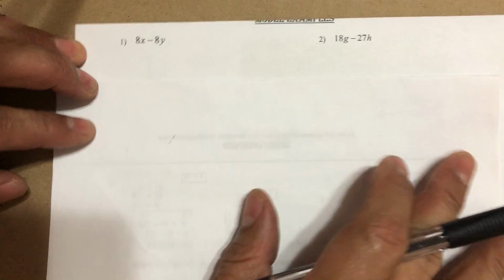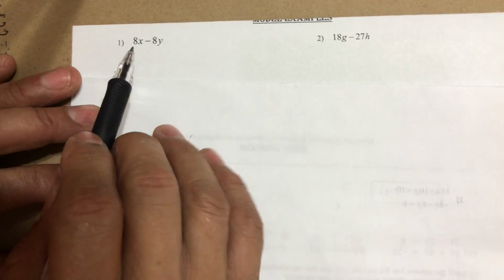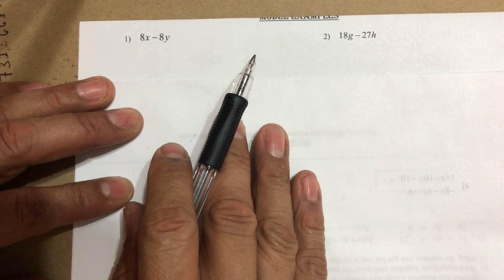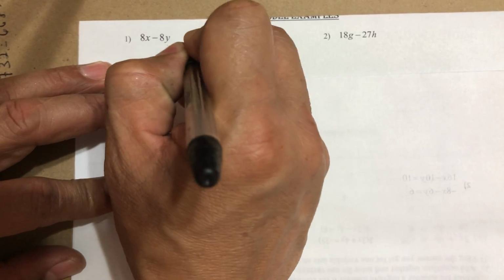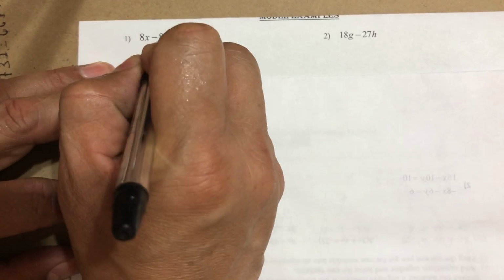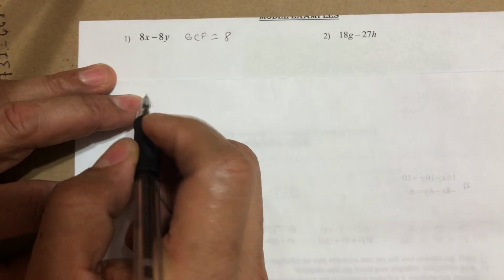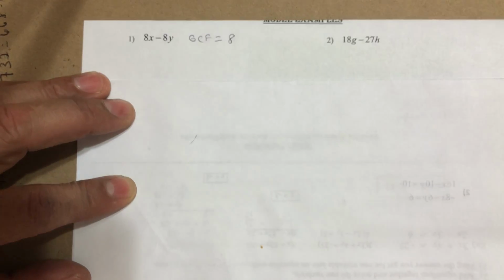So let's do some problems now. This is how the homework is going to look like. We're factoring, remember. We have to find the GCF of 8x minus 8y. So the GCF of 8 and 8 is going to be 8 because you can divide 8 by 8, right?